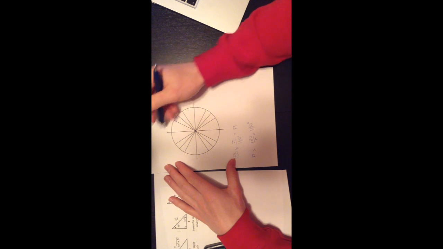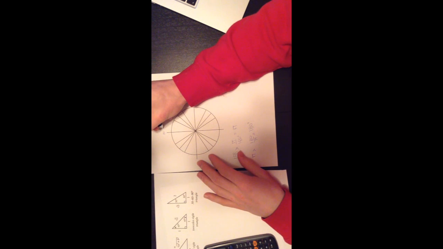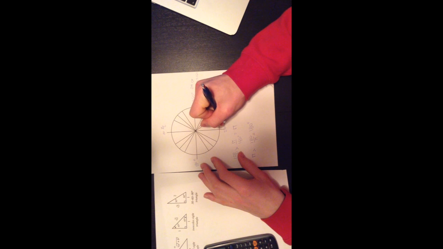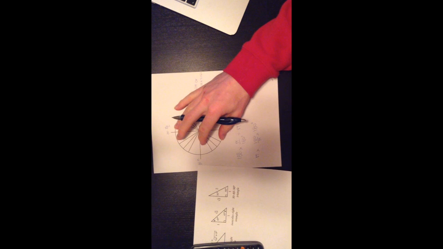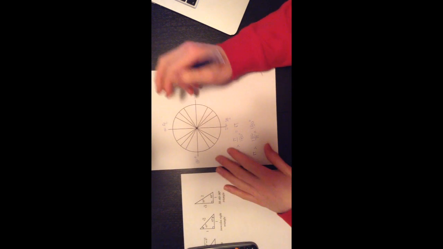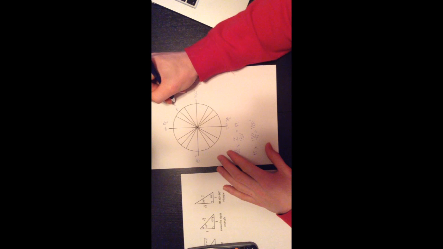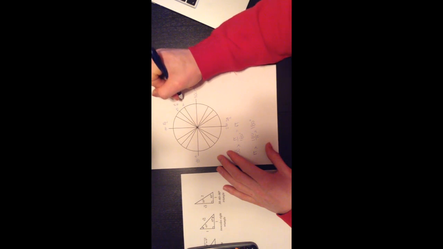This normally would be 90 degrees, but in radian form, that would be pi over 2. And this would be 180 degrees, or pi, and this would be 270, or 3 pi over 2. And this here would be 45 degrees, or I think it would be pi over 4. This would be 30 degrees, and pi over 6.